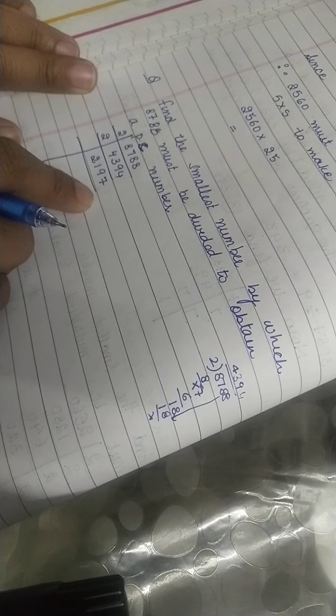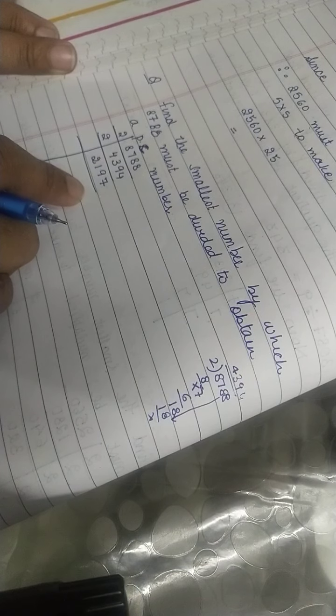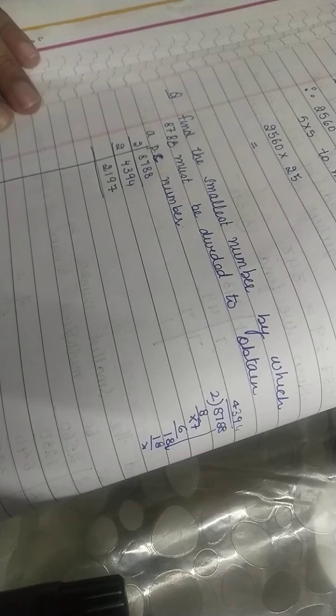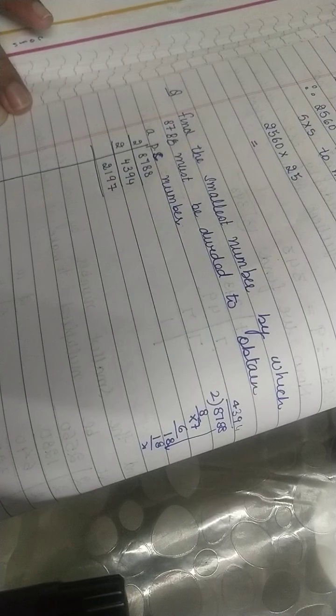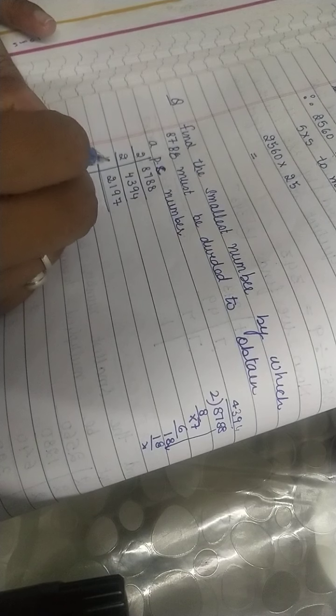And do you remember 2197 is the cube of which number? Have you learned the cubes or not? Yes, 2197, it is the cube of 13.